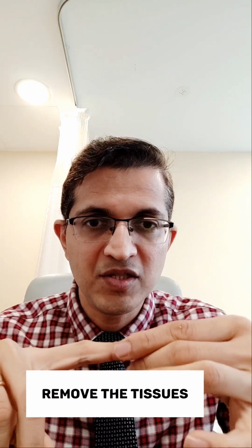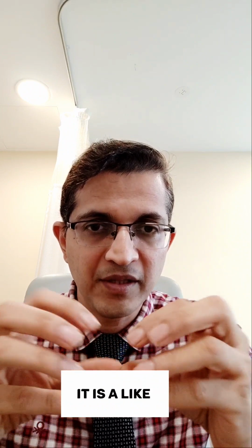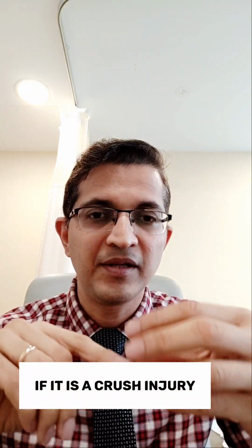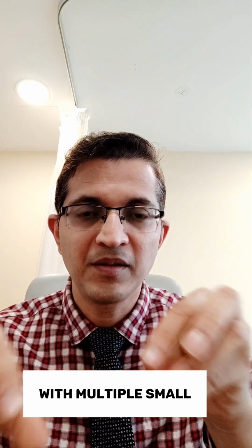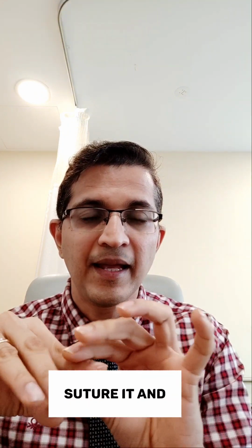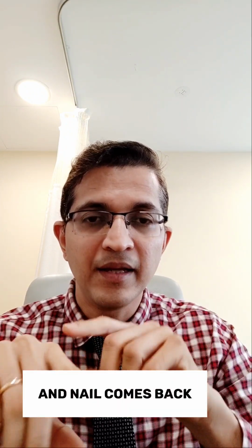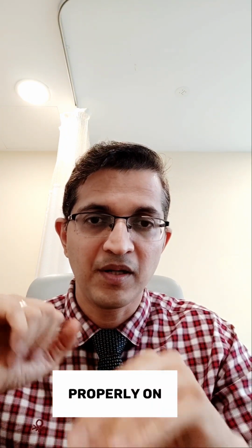The doctor will not unnecessarily remove tissues from that area, because the nail bed is very important. Even if it is a crush injury with multiple small pieces, the doctor will try to keep them together and suture them and make it level so that the nail bed becomes even and the nail comes back properly on that area.